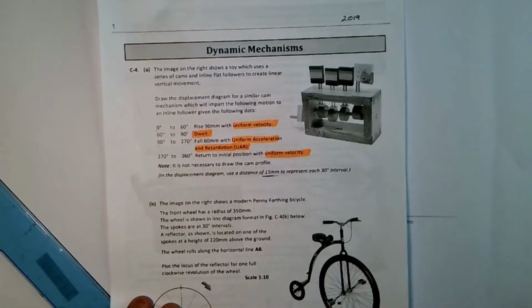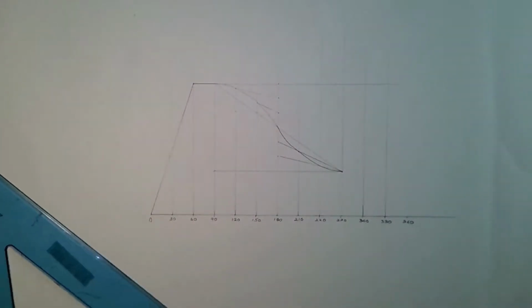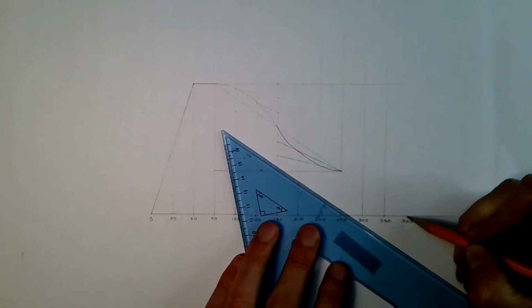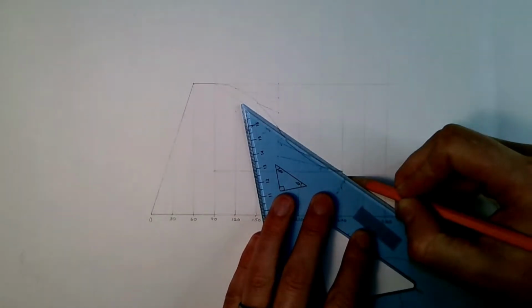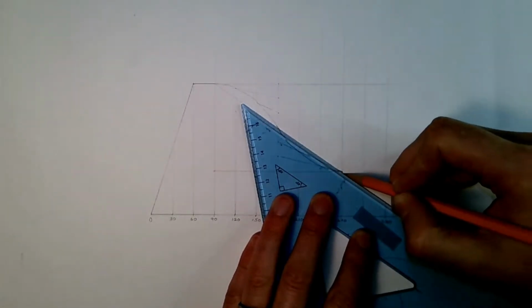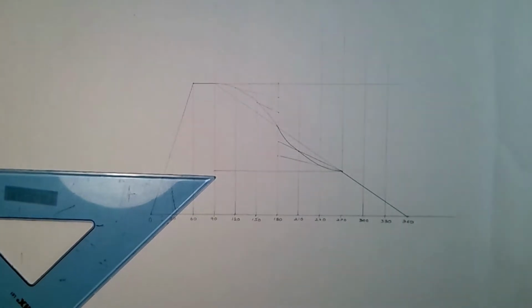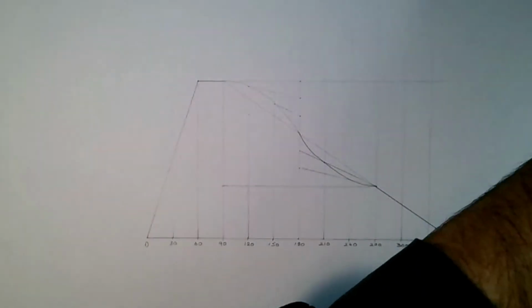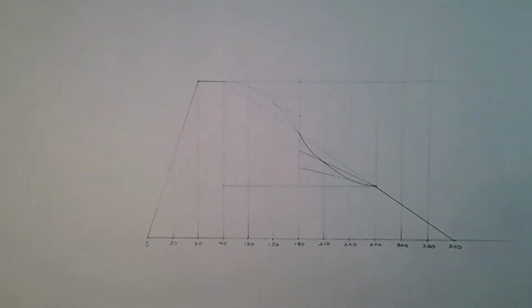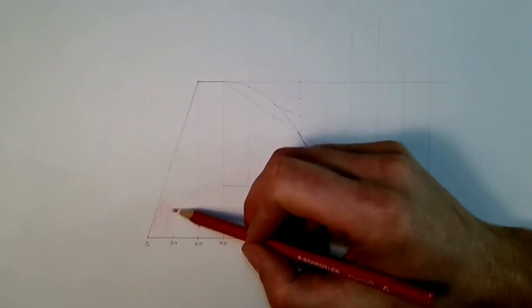So the final part of the displacement diagram is from 270 degrees to 360 degrees with a motion of uniform velocity. And again, what uniform velocity is, in this case, it is a fall at a constant speed. So it is going to be just a straight line joined up. So the final step here is I'm just going to shade in our different motions.